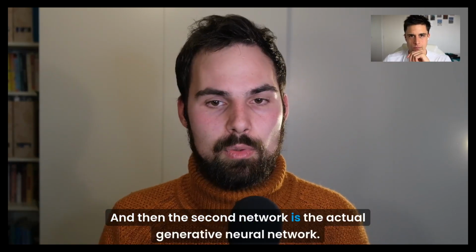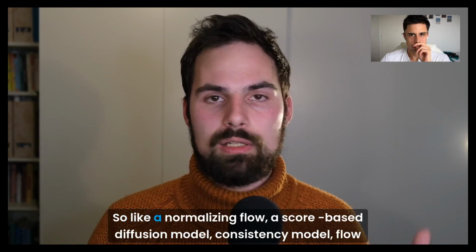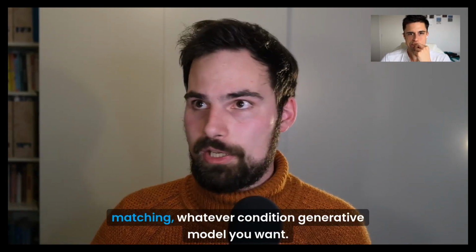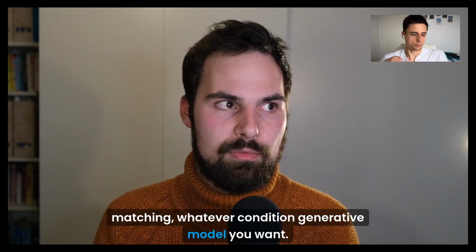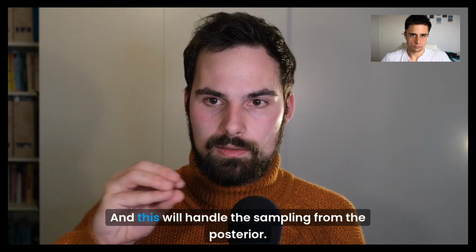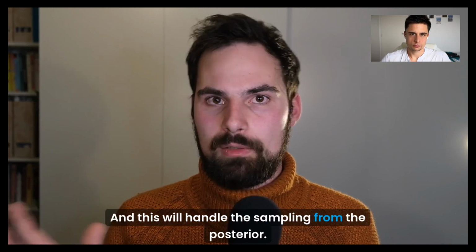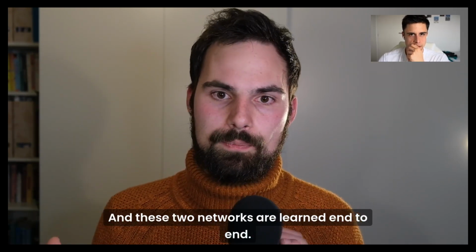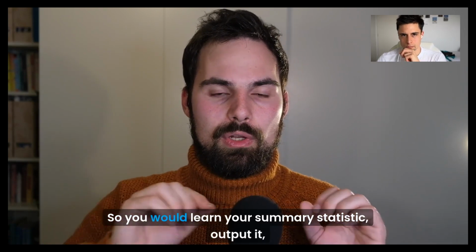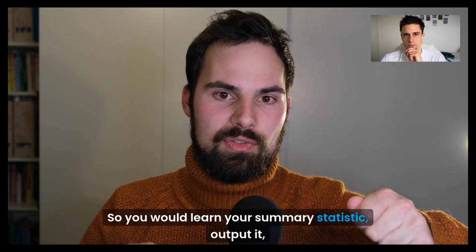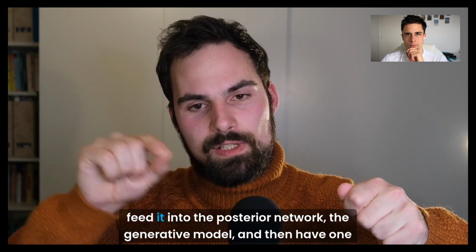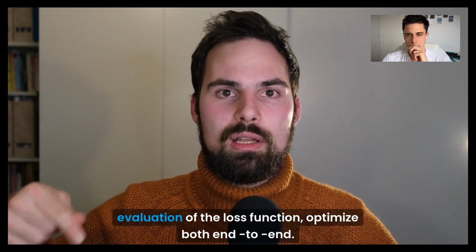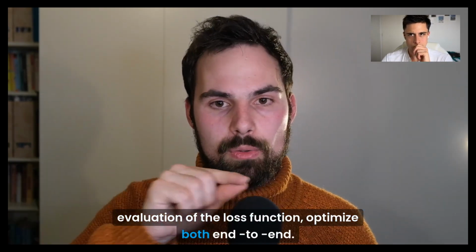And then the second network is the actual generative neural network. So like a normalizing flow, a score-based diffusion model, consistency model, flow matching, whatever conditional generative model you want. And this will handle the sampling from the posterior. These two networks are learned end-to-end. So you would learn your summary statistic, output it, feed it into the posterior network, the generative model, and then have one evaluation of the loss function and optimize both end to end.